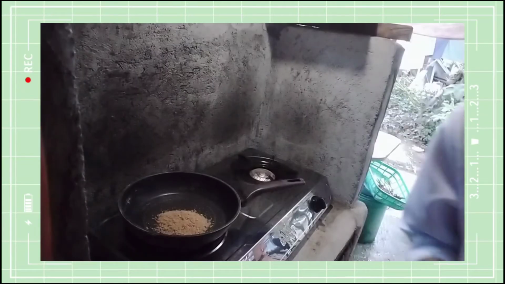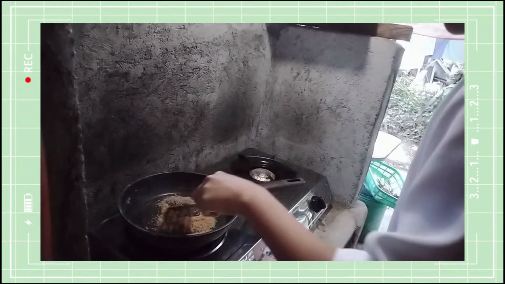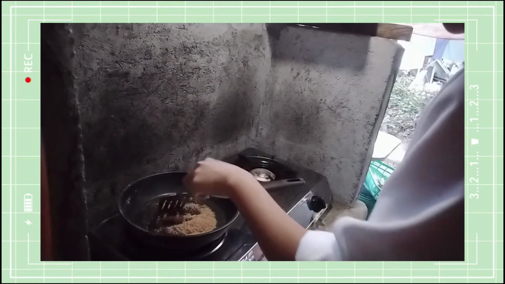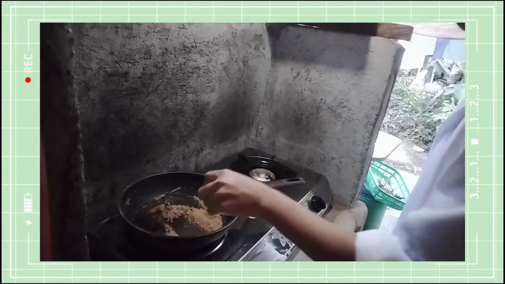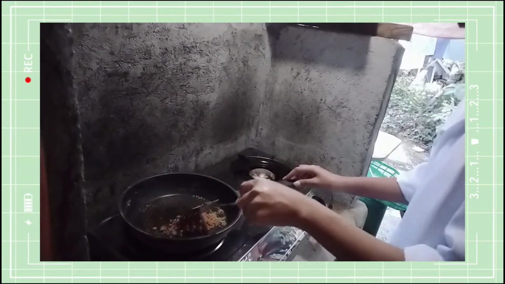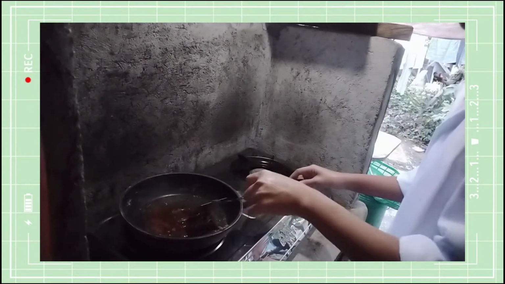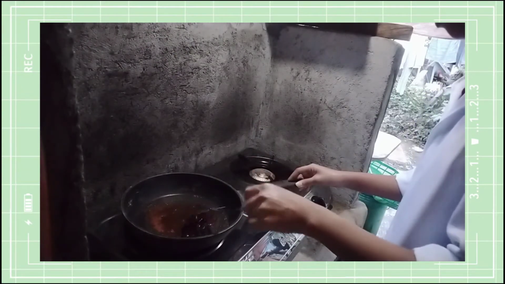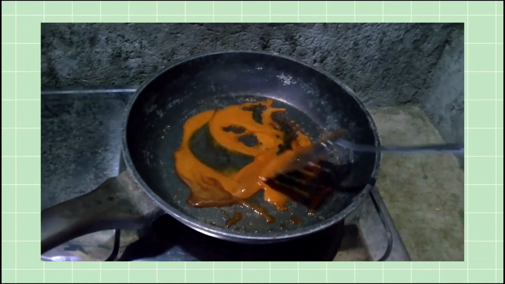We are going to do sugar first. Now we need to constantly stir as to not burn the sugar. Now, as you might have noticed, the sugar had become liquid after some time.